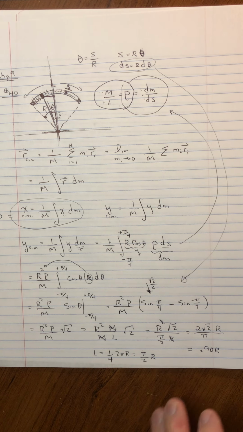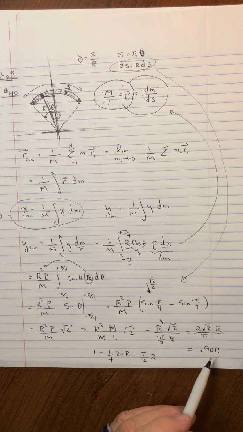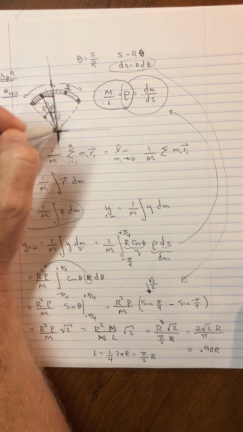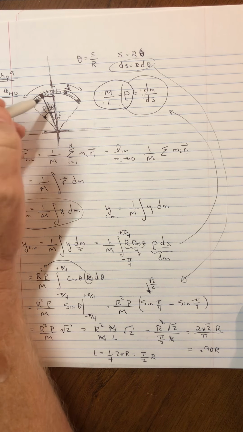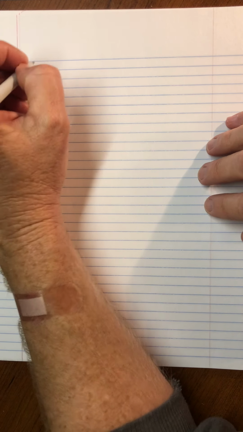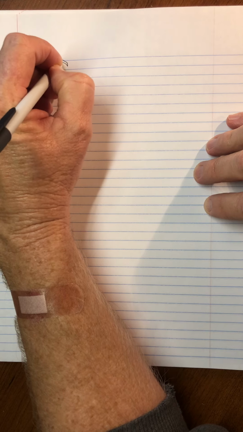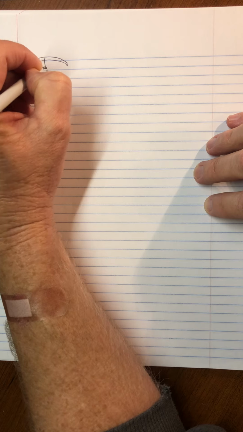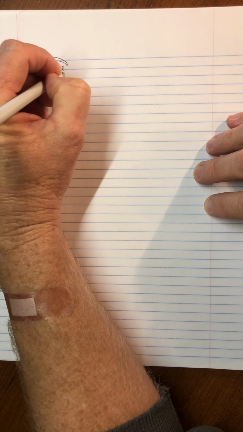Although perhaps I'm not quite done, because the problem did say, where is it from the top down? And see, I put my grid down here at the center of the arc, so it's 90% up. So maybe we'll go to another page here. But if I kind of redraw this picture, then the center of mass would be down 10% of R. And so it's at the center and down 10%.